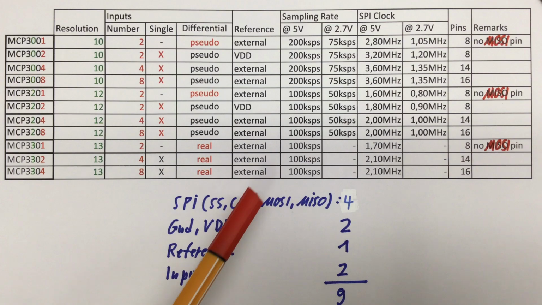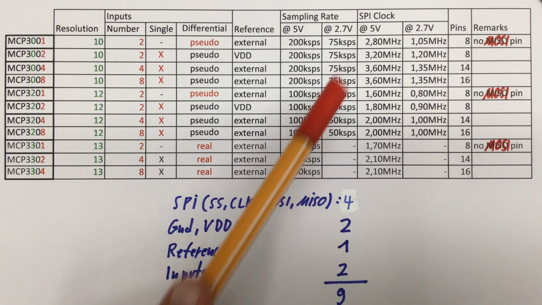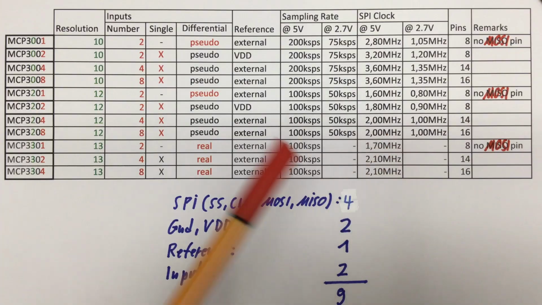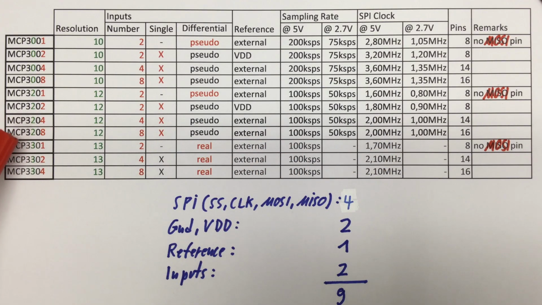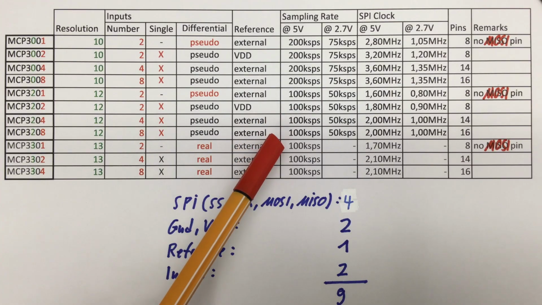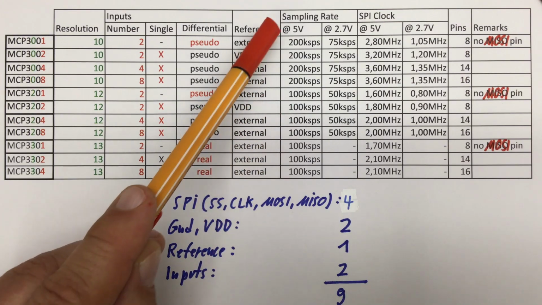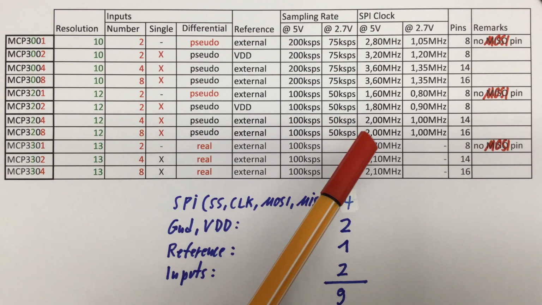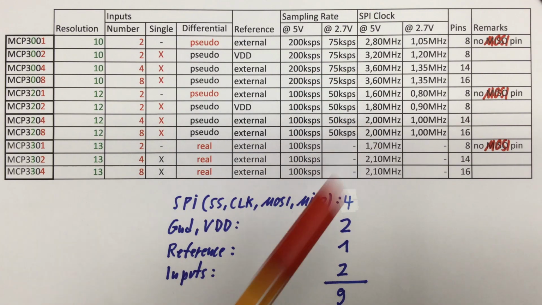You remember in the basics video I told you that the maximum SPI clock rate is related to the sampling rate. So for example, for our 3204s and 08, we can have a maximum of 100 kilosamples per second at 5 volts and a maximum SPI clock of 2 megahertz.